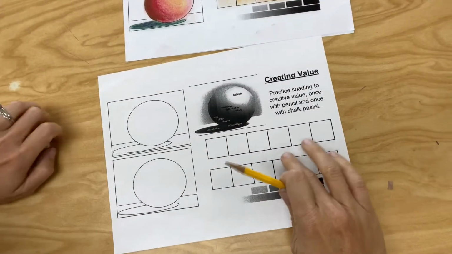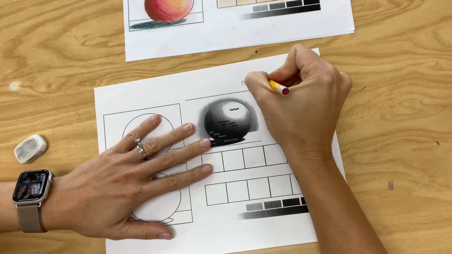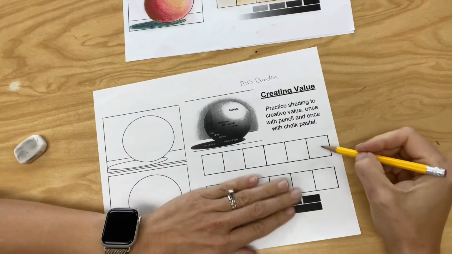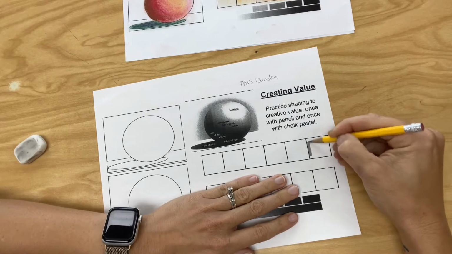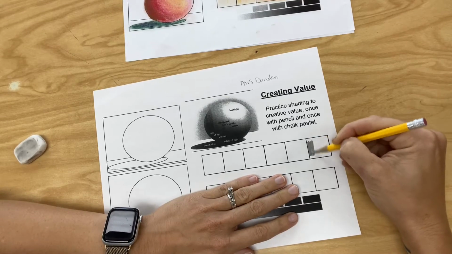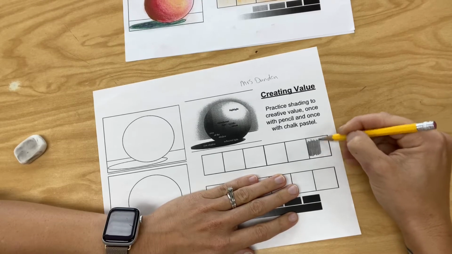You're going to begin this worksheet using pencil. So you're going to create your first value scale using pencil. It doesn't matter which end of the scale you choose to start. Whichever end, though, you're starting on, your first box is going to be your darkest value. So you're pressing really hard with your pencil to create your darkest value.